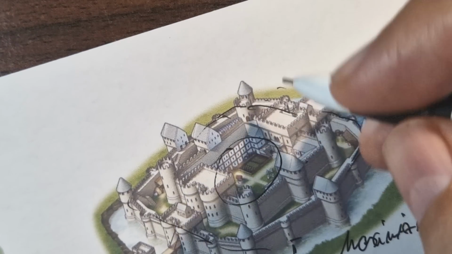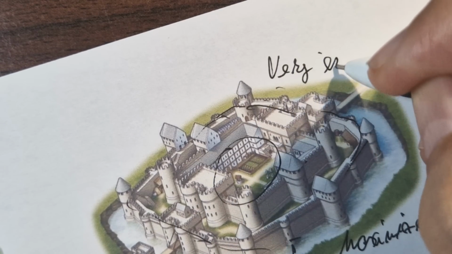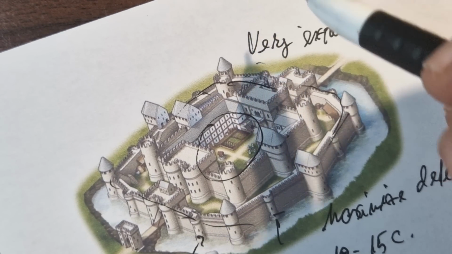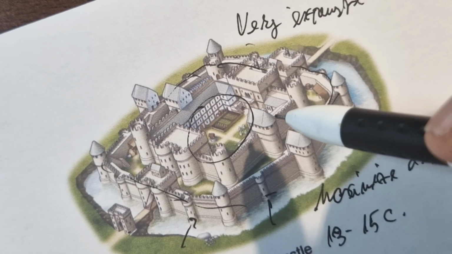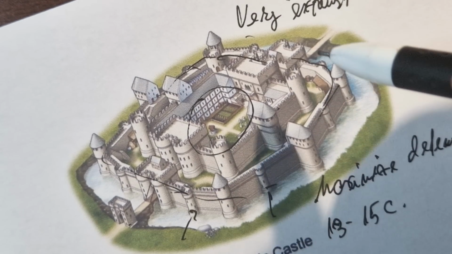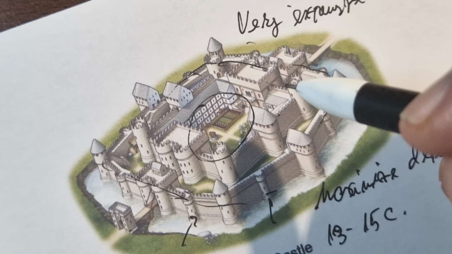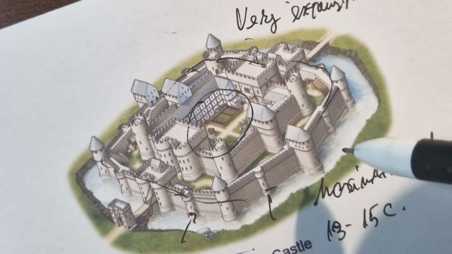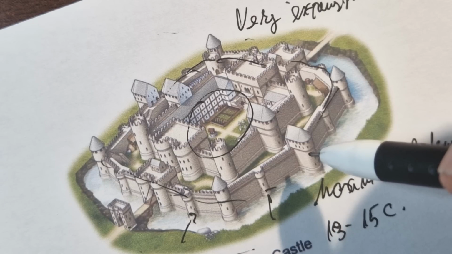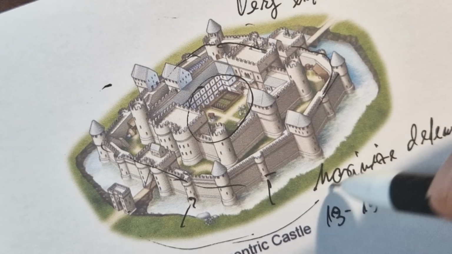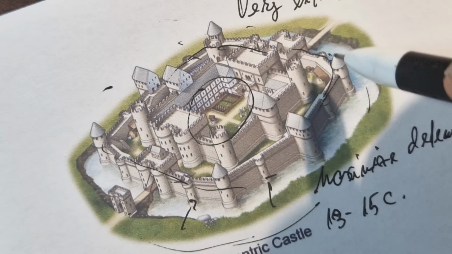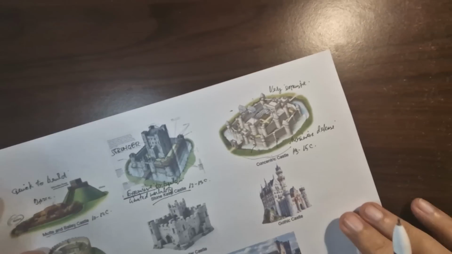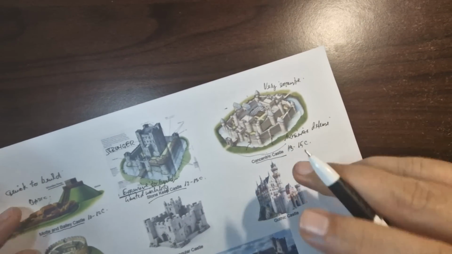The disadvantages: they are very expensive to build and required a large amount of land and resources. Well, they had a drawback. They could still be starved out if surrounded by an enemy's strong army; they could be besieged until they starved. So this was the concentric castle design.